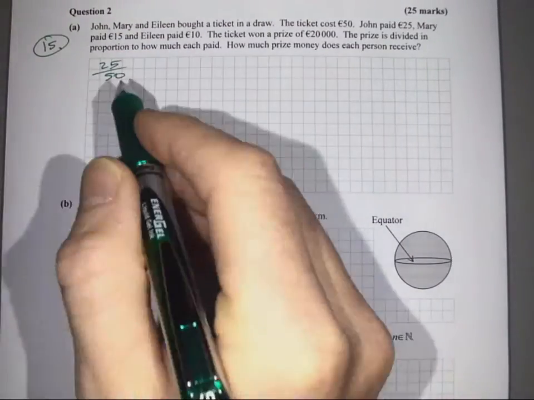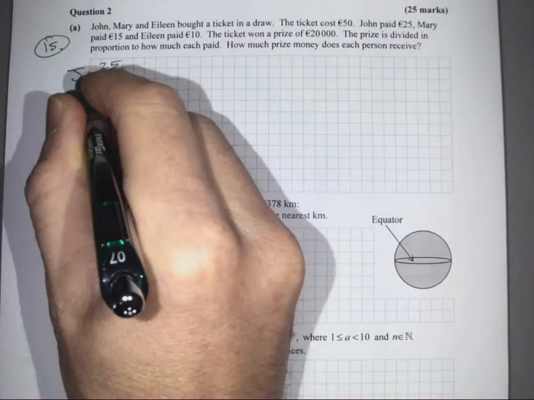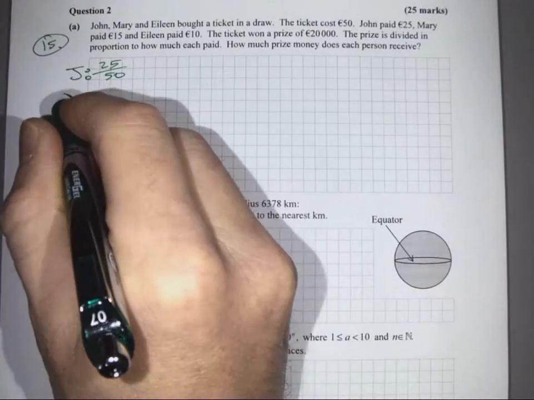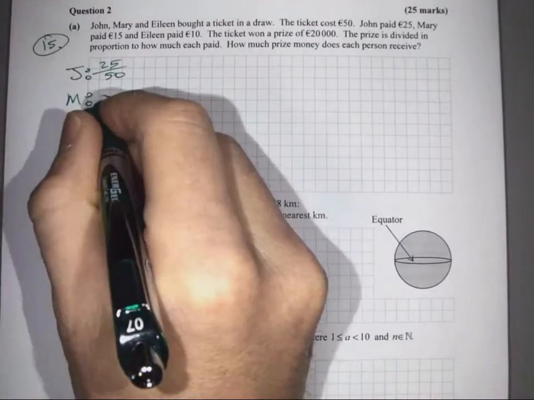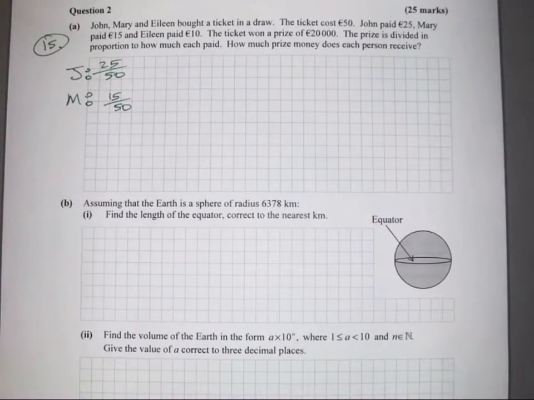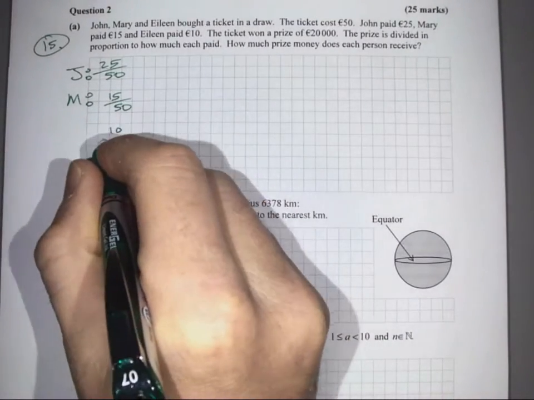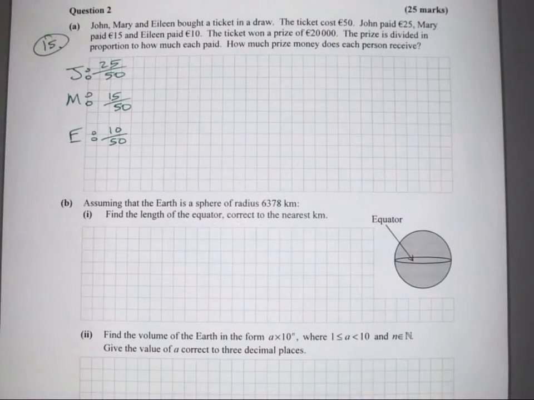So let's take a fraction. 25 over 50 is the same as a half. That's John. Mary paid 15 out of the 50. And Eileen paid a tenner. So that's how much they paid each out of the €50.